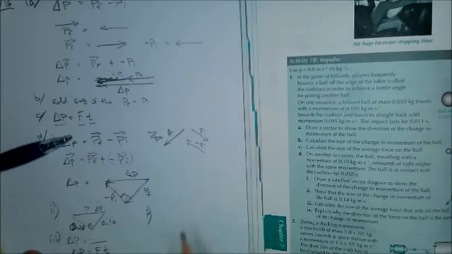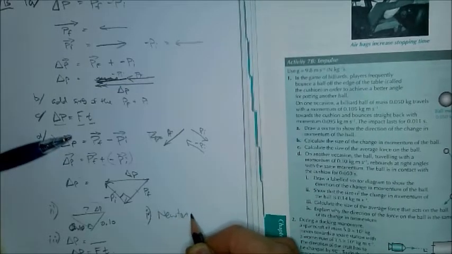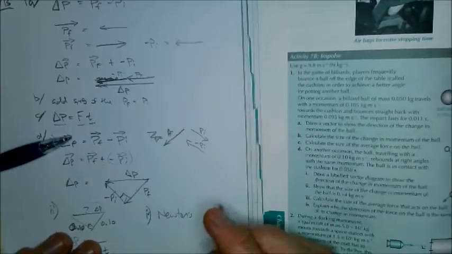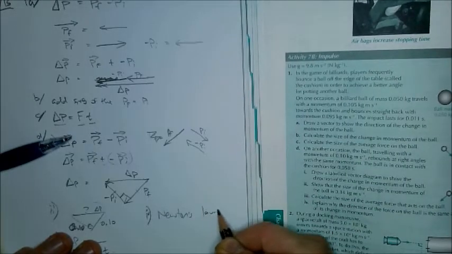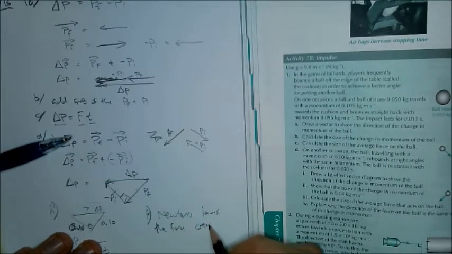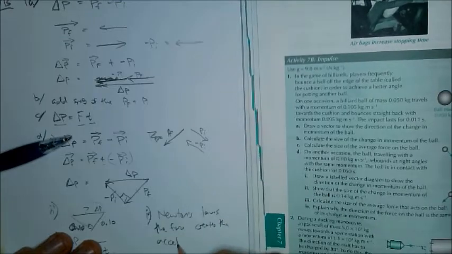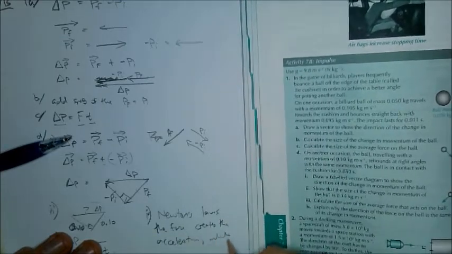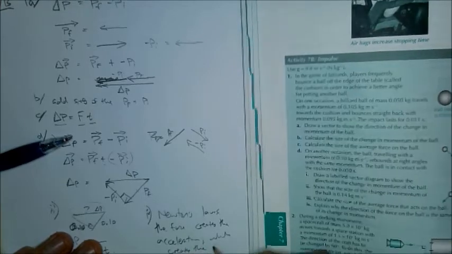Explain why the direction of the force on the ball is the same as the direction of its change in momentum. This really comes back, I'm not going to write it down, I guess I'll put it over here. So if you're trying to explain this, you're going to use Newton's laws, or that it's the force that creates the acceleration, which creates the change in velocity, which creates the change in momentum. Okay.